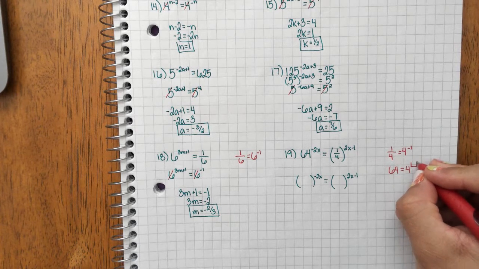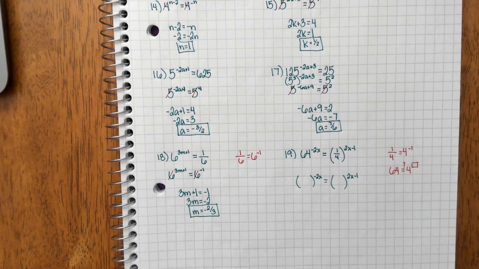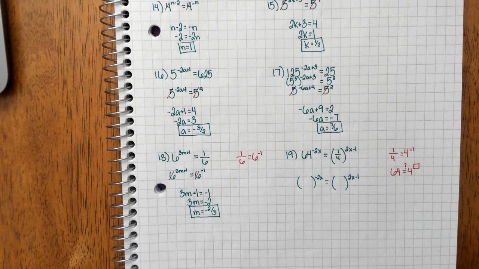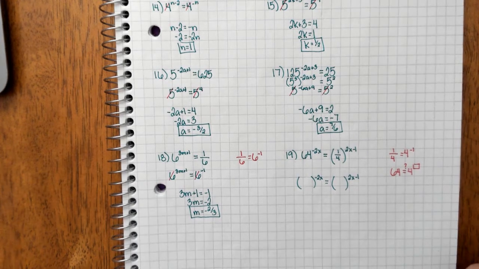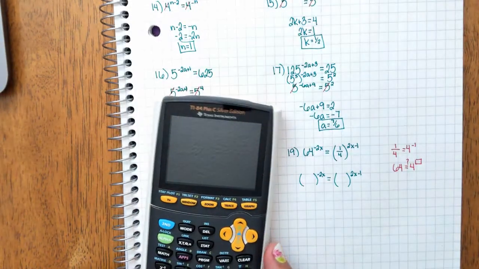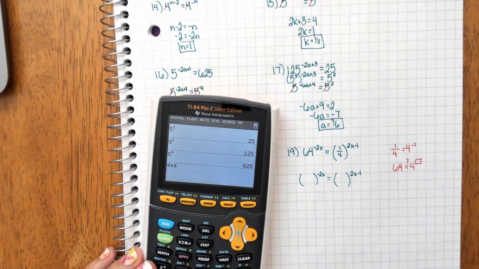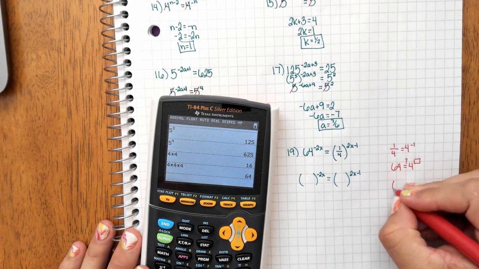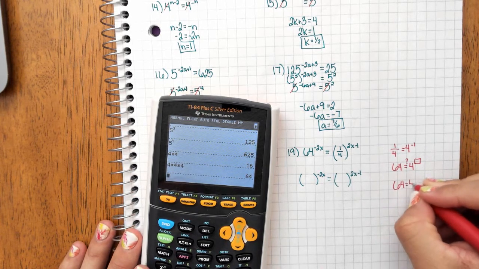How many 4s would I have to multiply together to get 64? And you may know it, you may use your calculator. 4 times 4 is 16. So if I add another 4, I get 64. So 64 is equivalent to 4 to the 3rd.